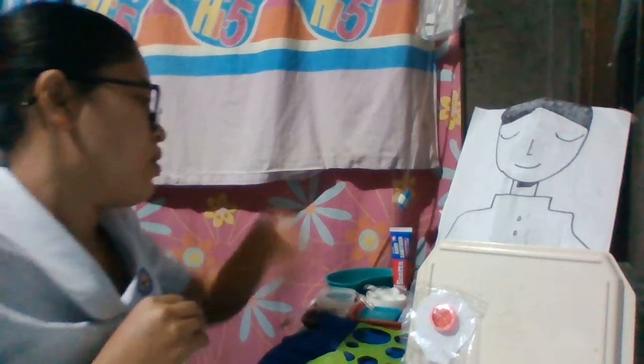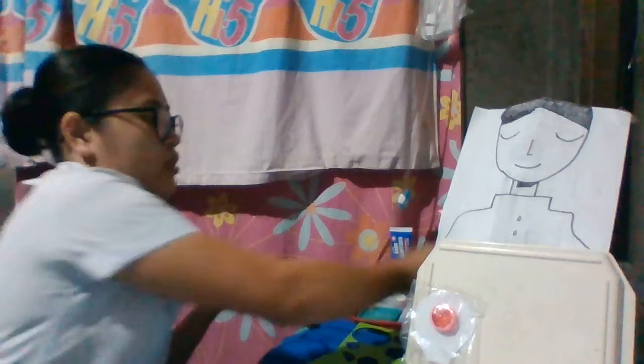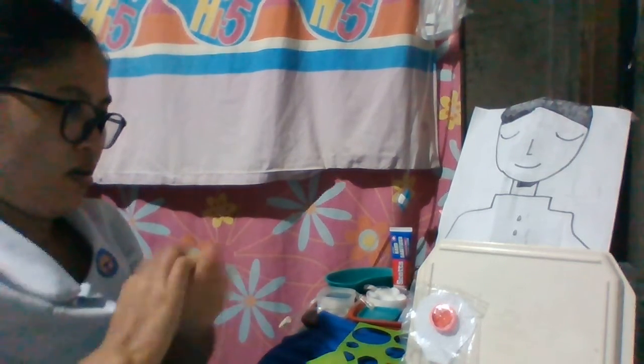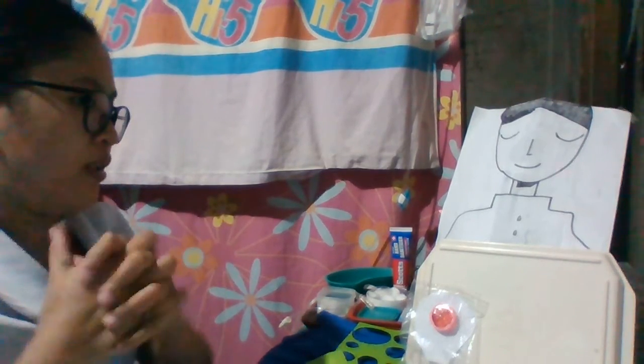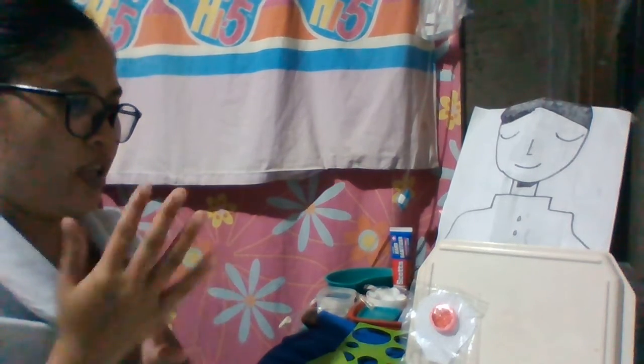Then for evaluation, we need to note the appearance of the stoma, the surrounding skin, and the incision if present, while the pouch is removed and skin is cleansed. Report any deviation from normal findings to the physician.